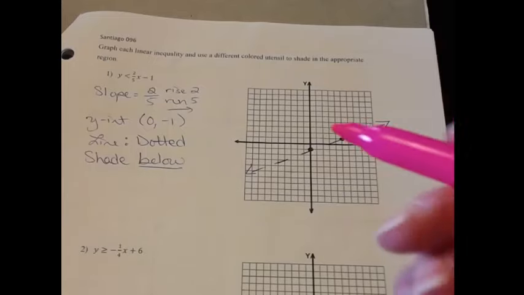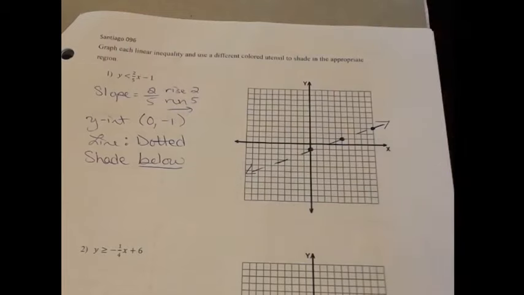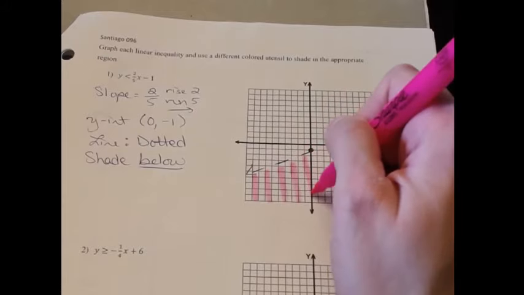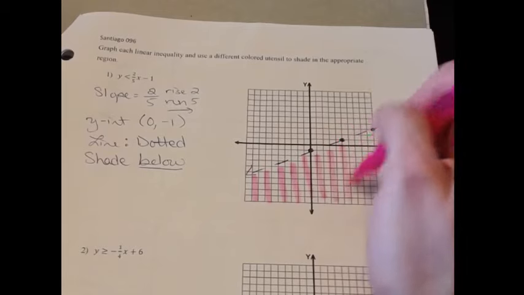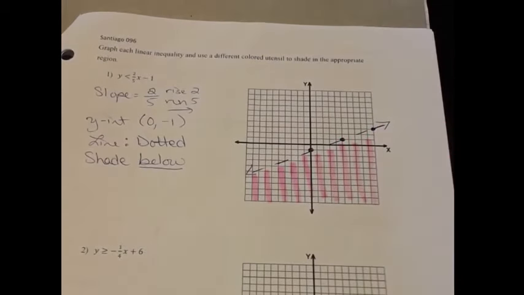Because of the way the inequality is written, y is less than 2/5 x minus 1, we will shade below. You see all of these y's? All of these y's are below this line, so y is less than implies we shade that region. Not bad, right? Let's do it again.